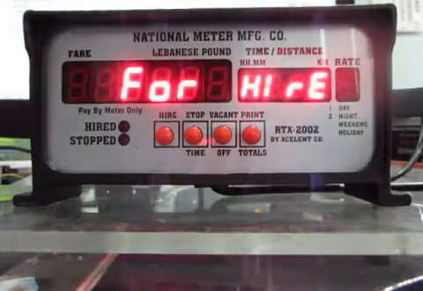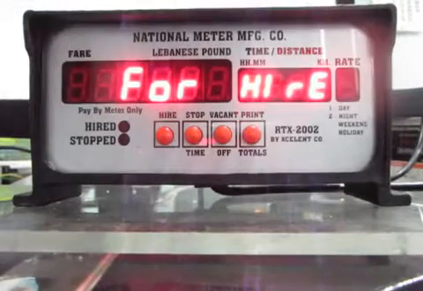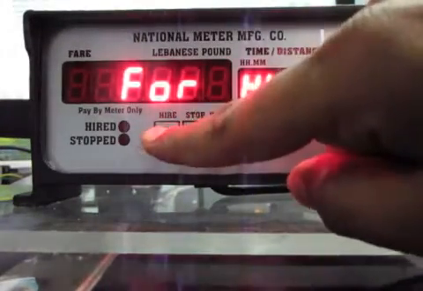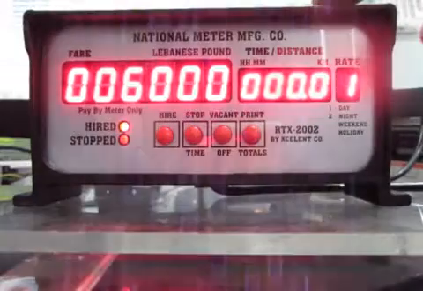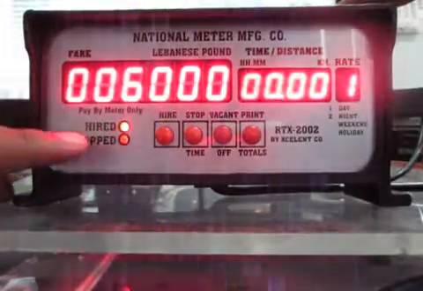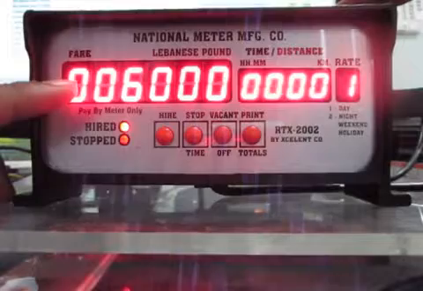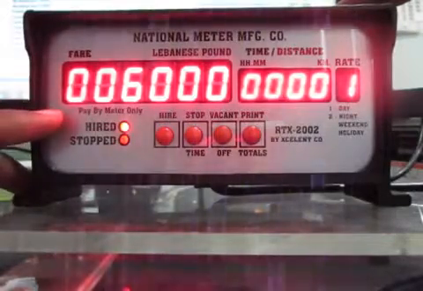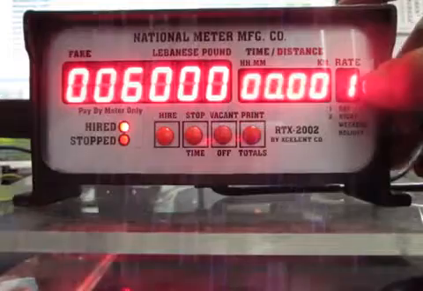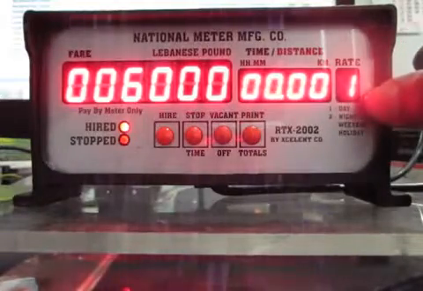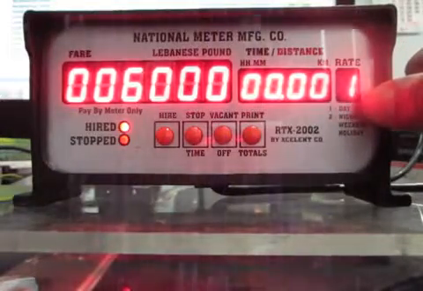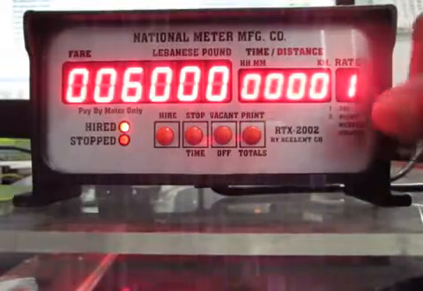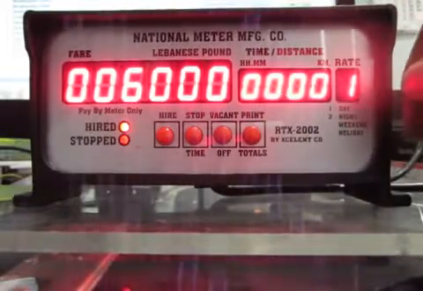Now we will see how the meter works. To start the trip, press the hire button. If you press the hire button, the hire LED will glow, and you can see here the initial fare or minimum fare applicable for the particular trip, and this window is showing the rate, which number of tariff the meter is currently charging the fare according to.